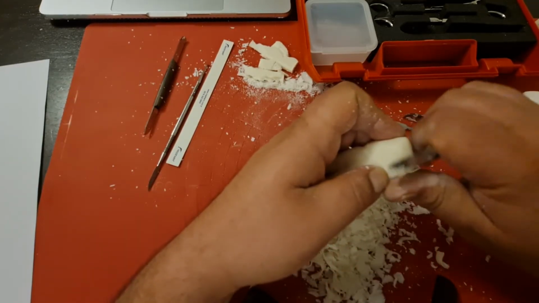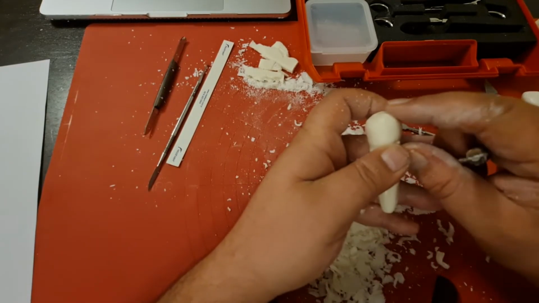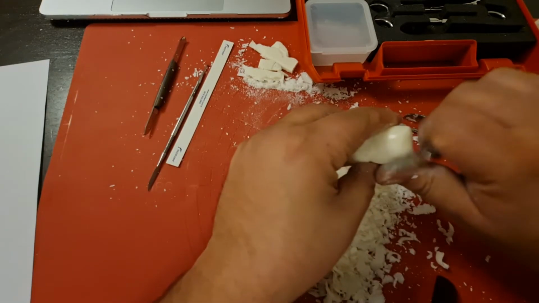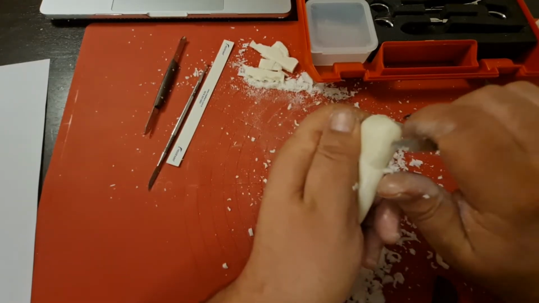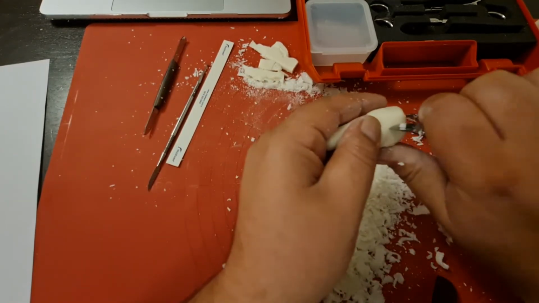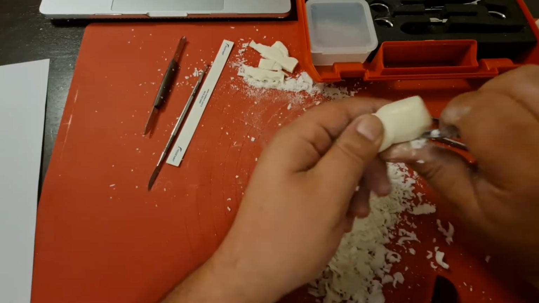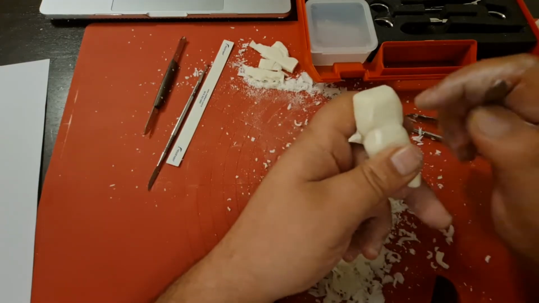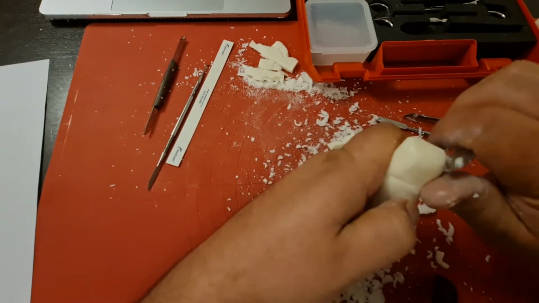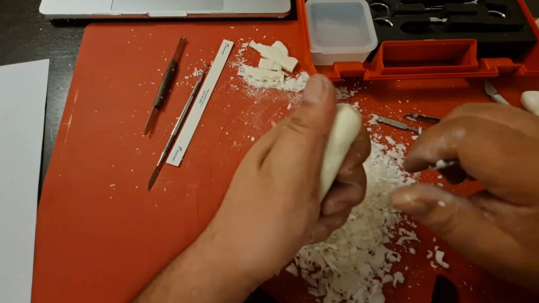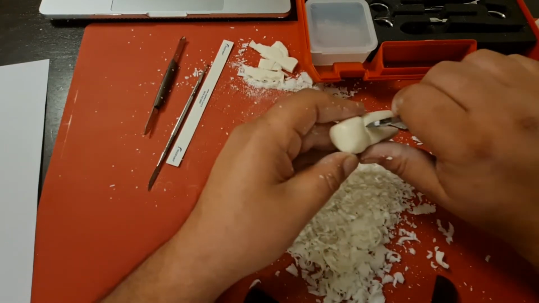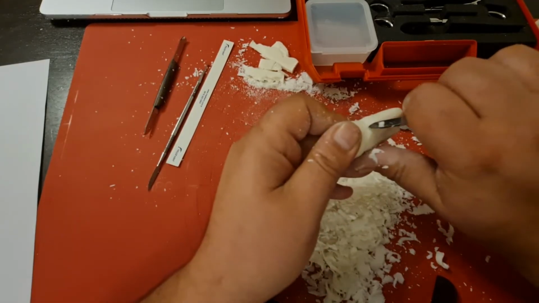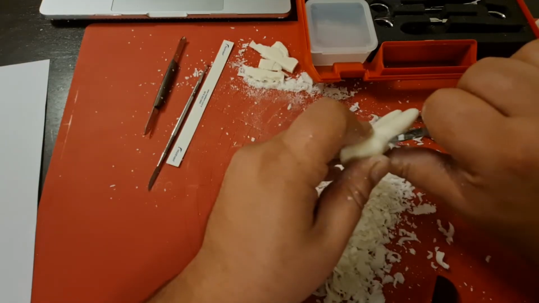And the cusp tip is a little bit more pointy than the buccal cusp tip. And refining the cervical line again.